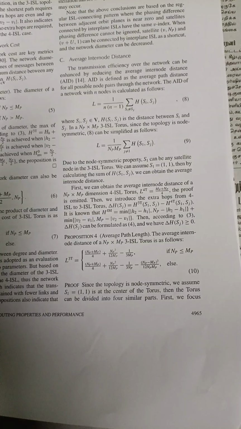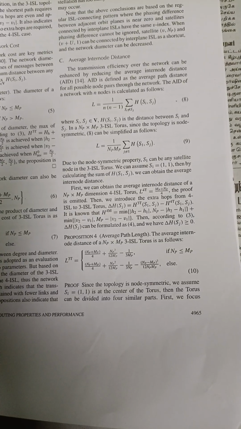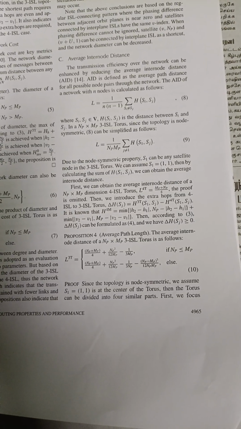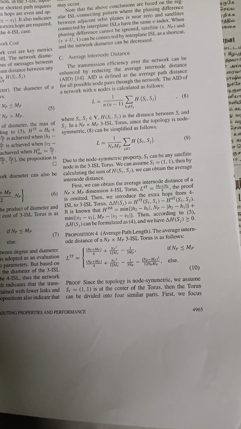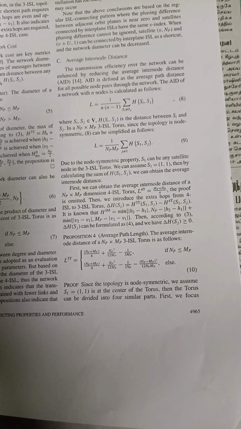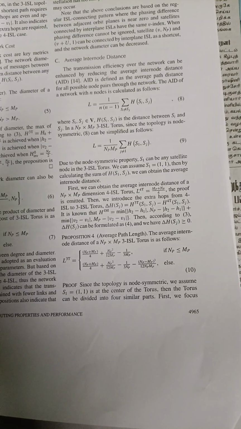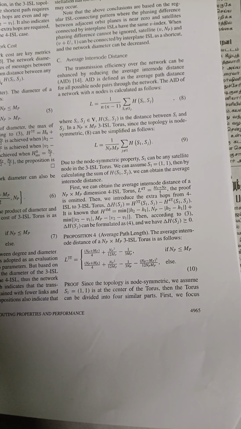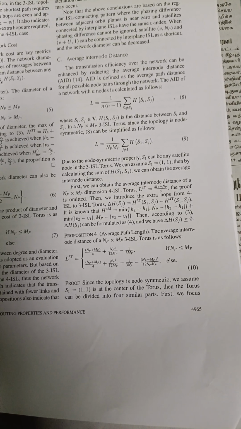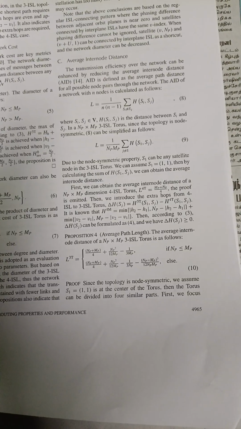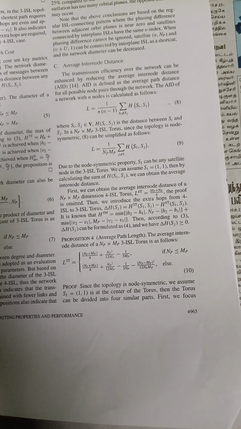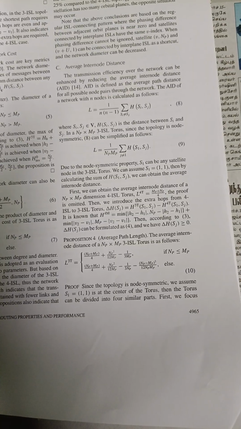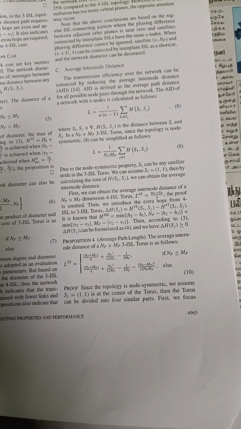If NP is less than or equal to MP, else (NP + MP)/4 + NP²/(12MP) − 1/(3NP) − (NP − MP)³/(12NP·MP). Proof. Since the topology is node symmetric, we assume S1 equal to (1,1) is at the center of the torus.